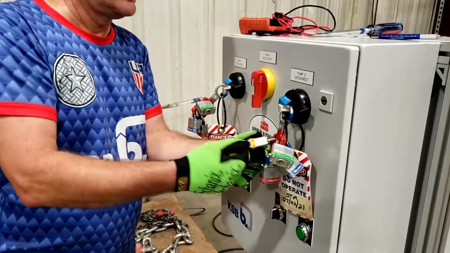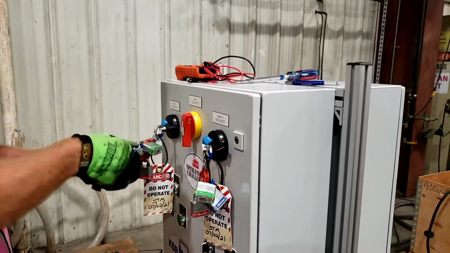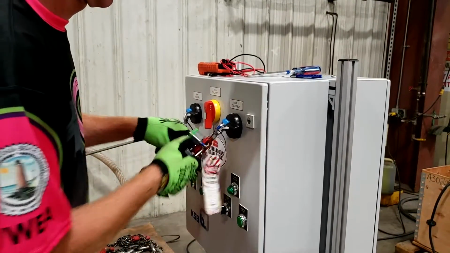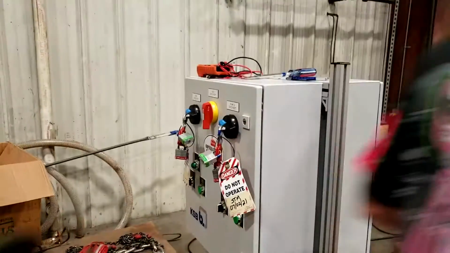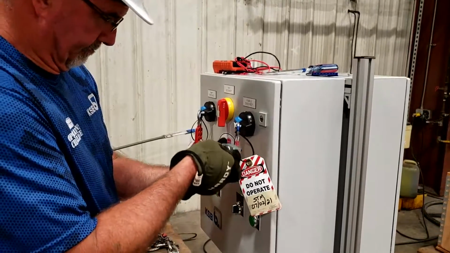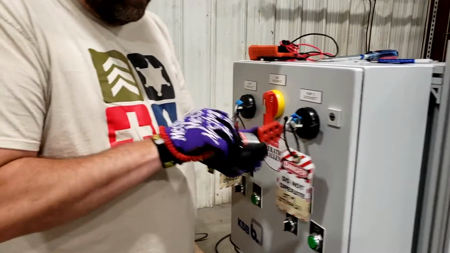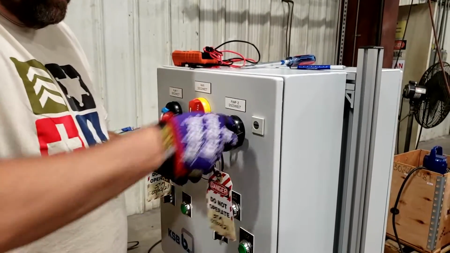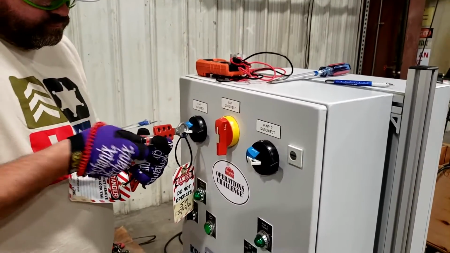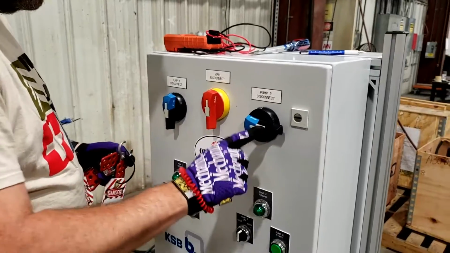Safety supervisor shall be the last one to remove their lock. Turn pump 1 and pump 2 disconnect back to on.